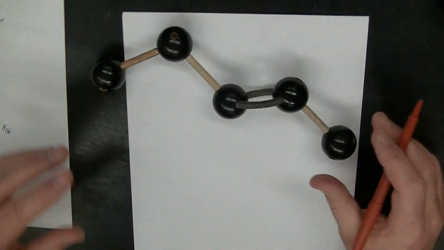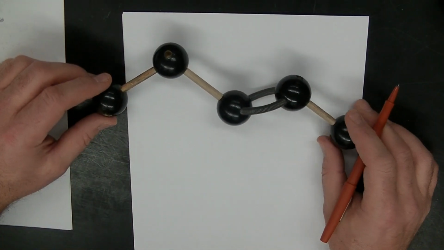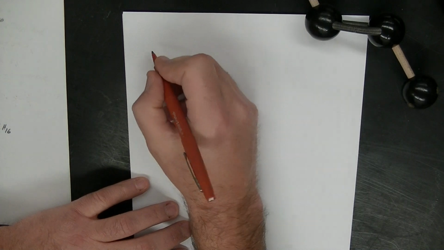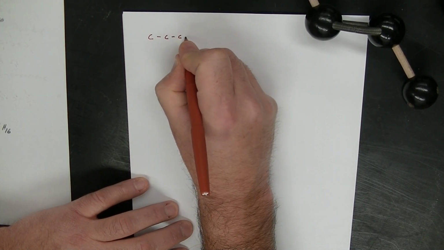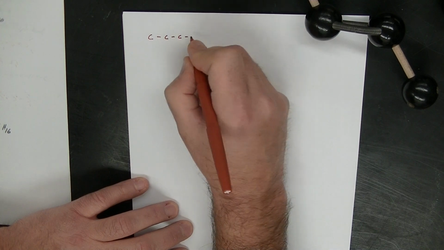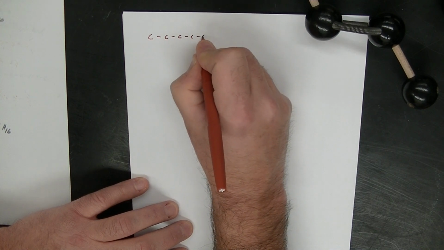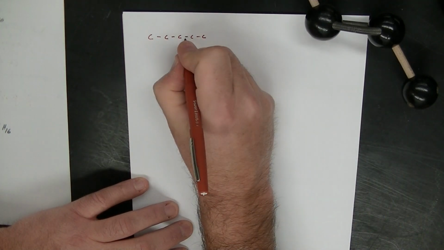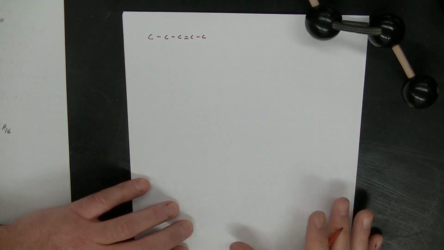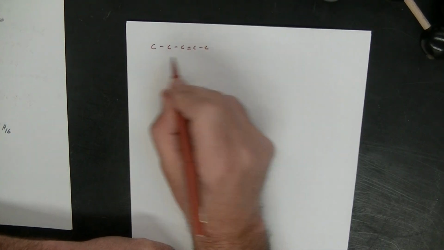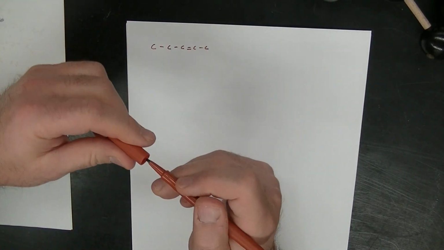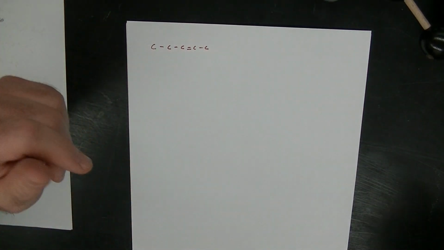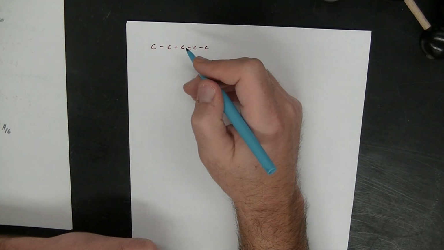So what I want to do is I want to draw the structural formula just like this. Right, so it's 5 carbons in a row. 1, 2, 3, 4, 5, and in this case the double bond is right there. Okay, so there's my backbone. Right, now this is where it's important that you count when you put in your hydrogens. Okay, so let's go ahead and put them in.